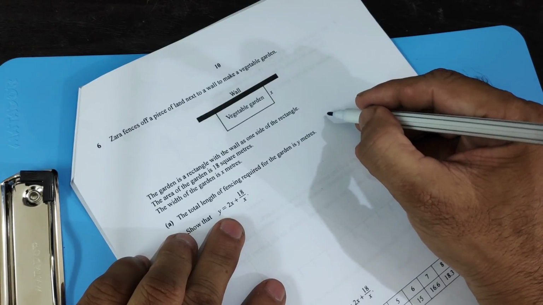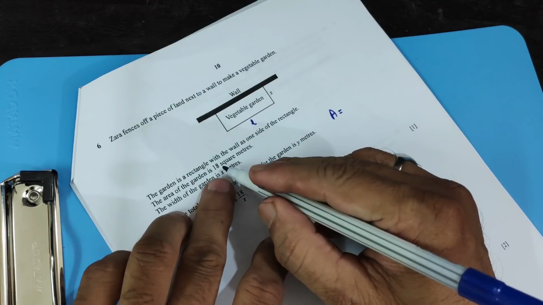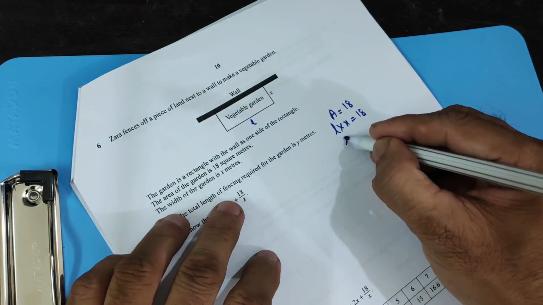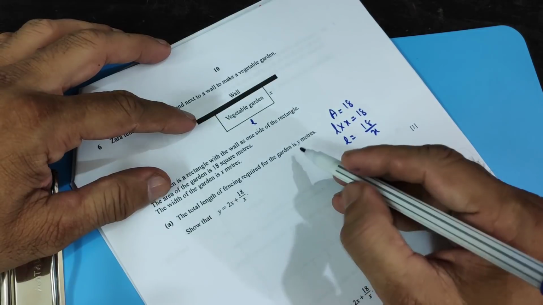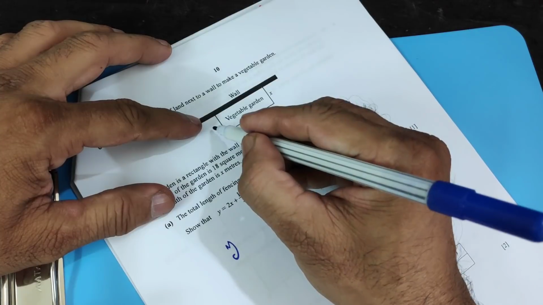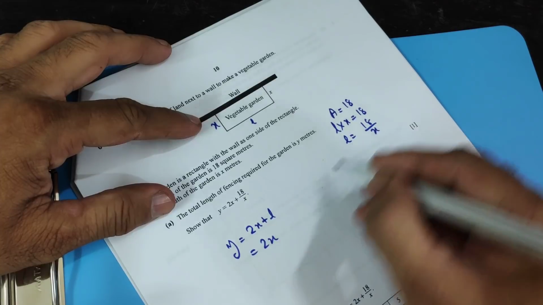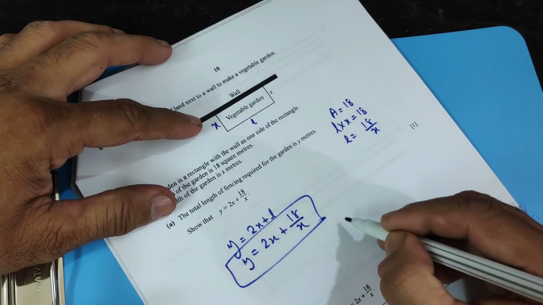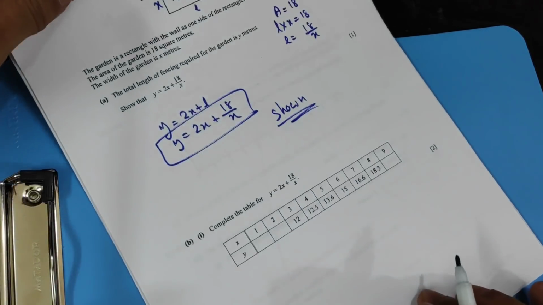Okay, now this length is going to be L. The area is given as 18 square meters. So that's L times x equals 18. So L is going to be 18 by x, right? So y is the fence, right? So y equals 2x plus L, and then this L is 18 by x. So that's what it is. It says show, so you put shown. Okay, so that's done, 1 mark.